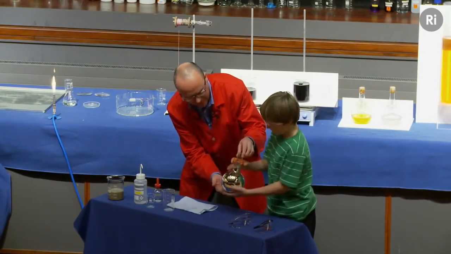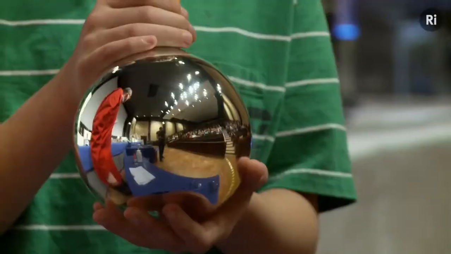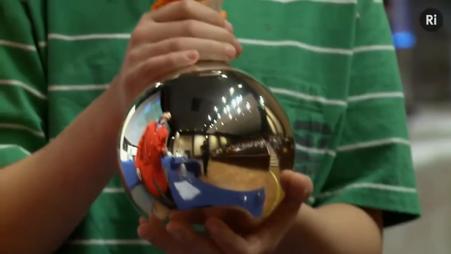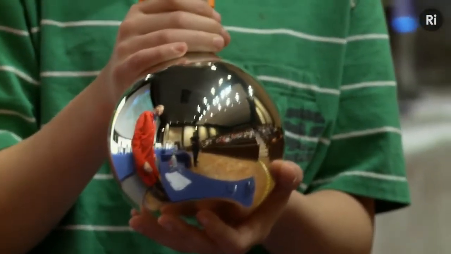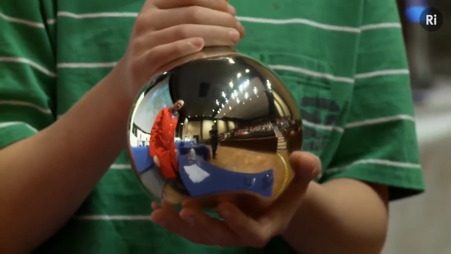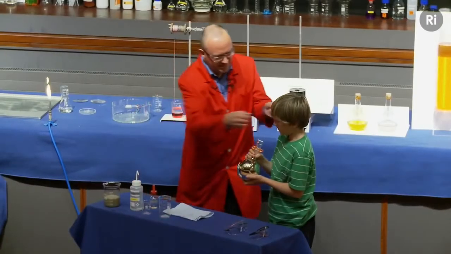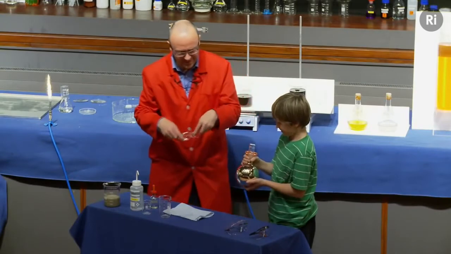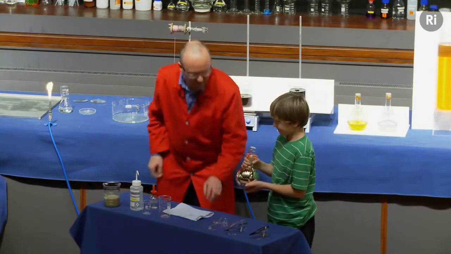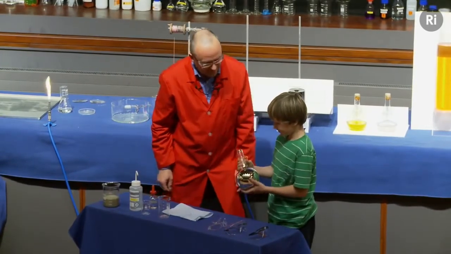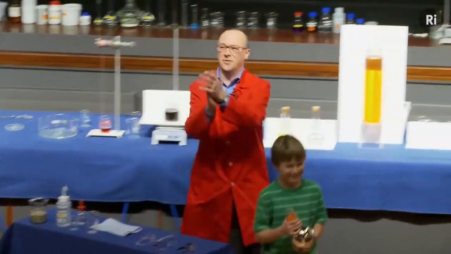If you'd like to hold it up by the neck, that's it. And if we bring a camera in and have a look at this, we've got a lovely silver mirror. There we go. Just stand there. Okay, what I'm going to do is give that to you as a souvenir to take home, and you can go back to your seat. Let's have a hand for our volunteer.